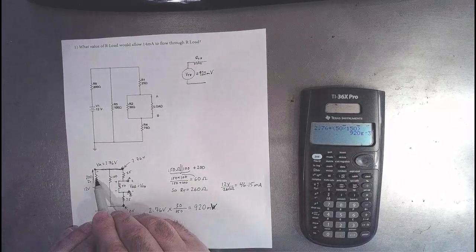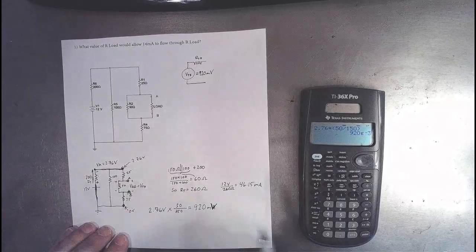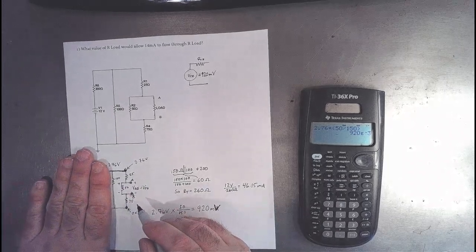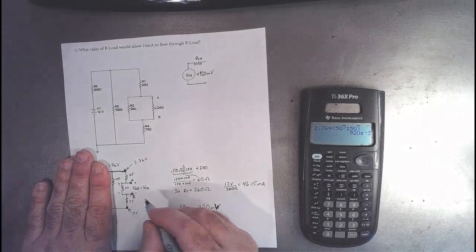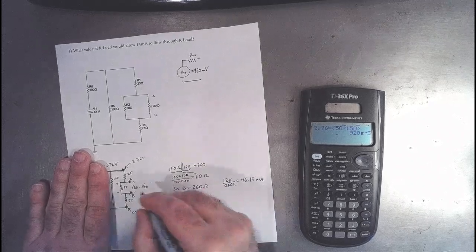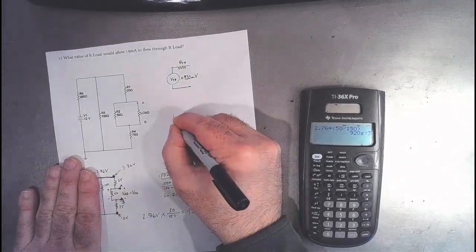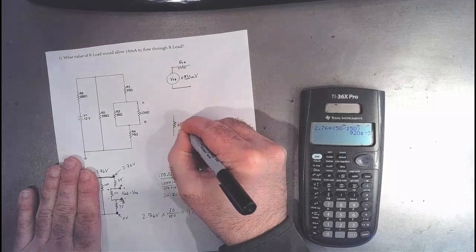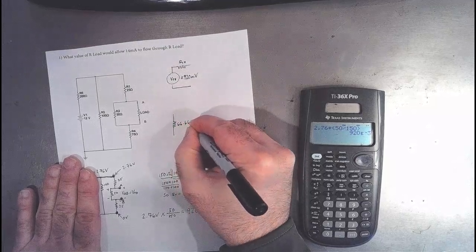So let's reduce towards the spot that we're breaking down towards. So it's 200 ohms in parallel with 100 ohms. So that's going to be 66.66 ohms right there. Okay, so now our circuit's going to look like this. 66.66 ohms.